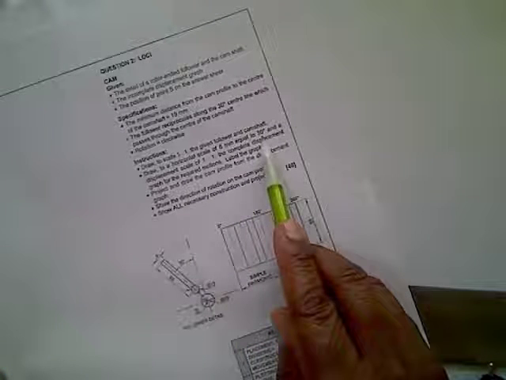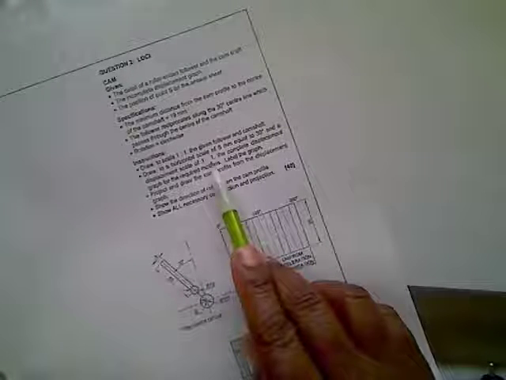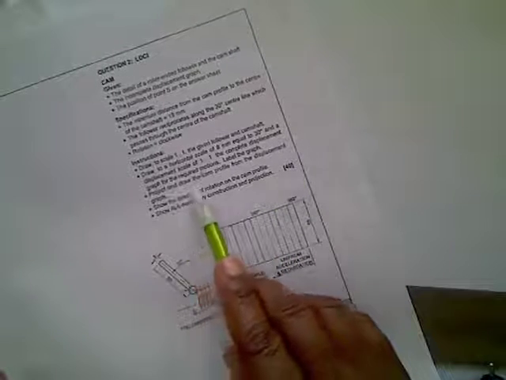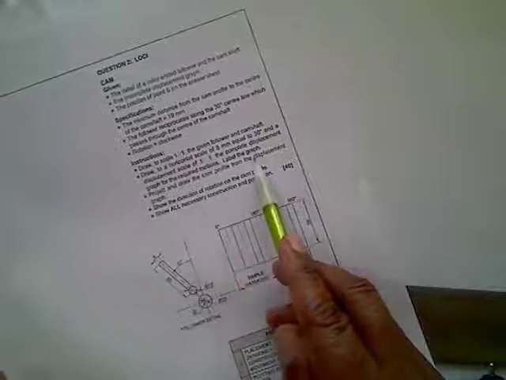Instruction number 2: draw the horizontal scale of 8 millimeters equals to 30 degrees and a displacement scale of 1 millimeter equals to 1 millimeter. Draw the complete displacement graph for the required motion. Label the graph. Now we are drawing the displacement graph. This is an incomplete displacement graph. Now we will complete that, but first we have to draw it.